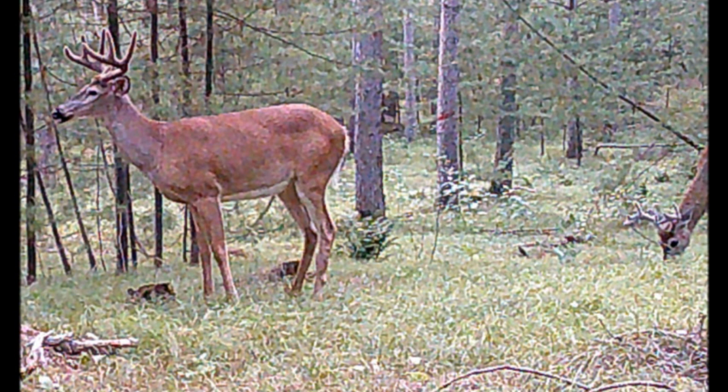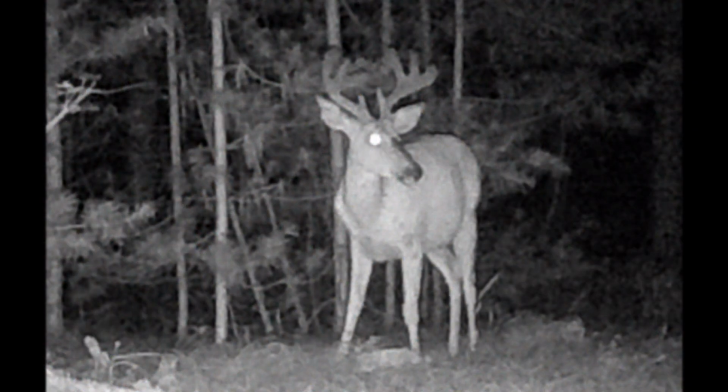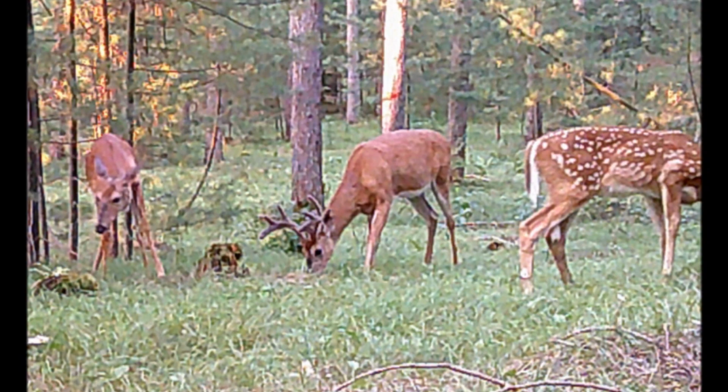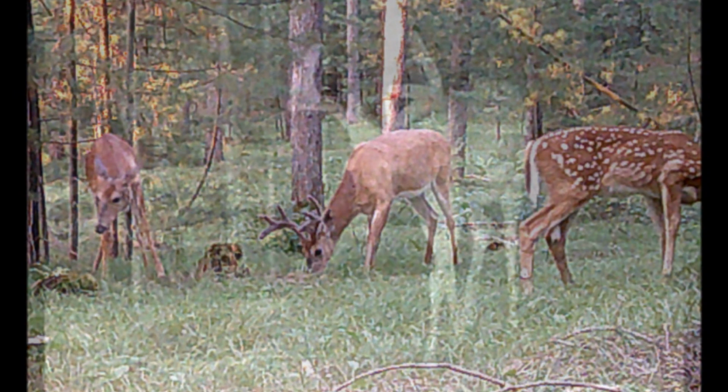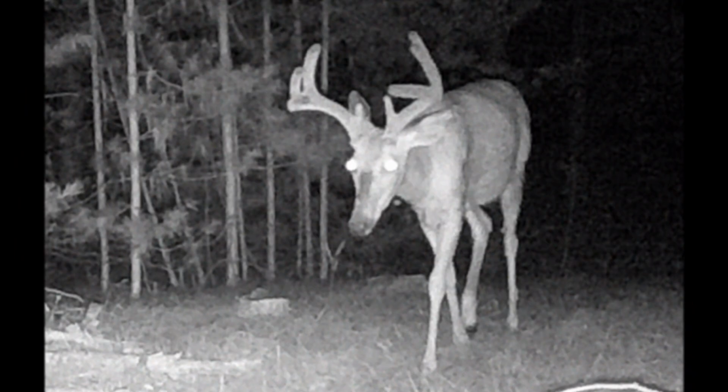Now that completes some of the highlights from the trail cam at the top of the ridgeline on the north end. There were over 1,400 photos taken at this trail cam from July 29th through August 24th, a span of 24 days.